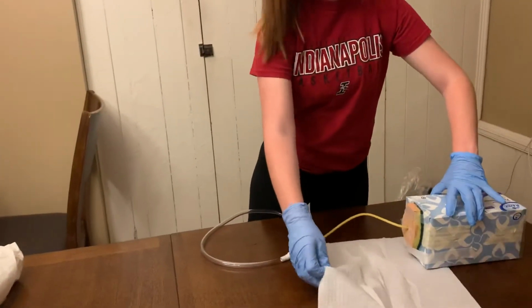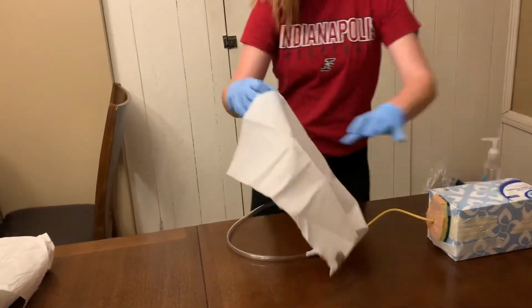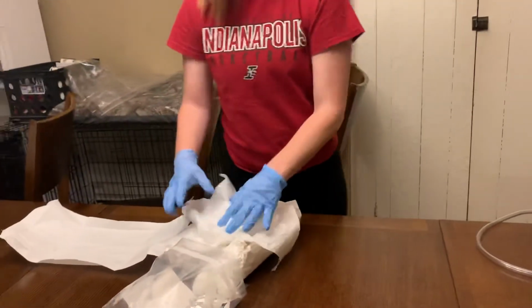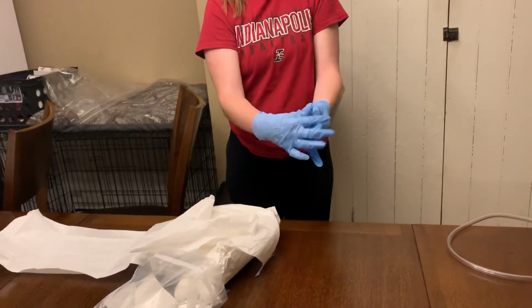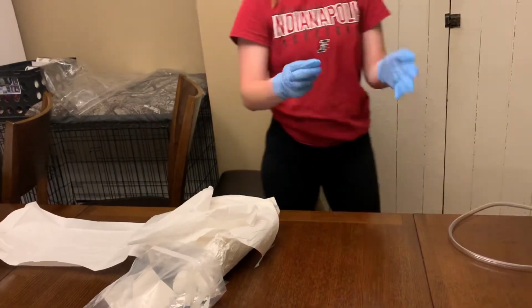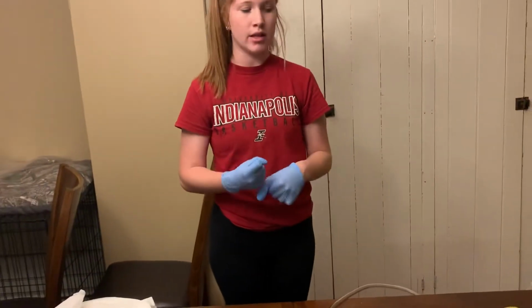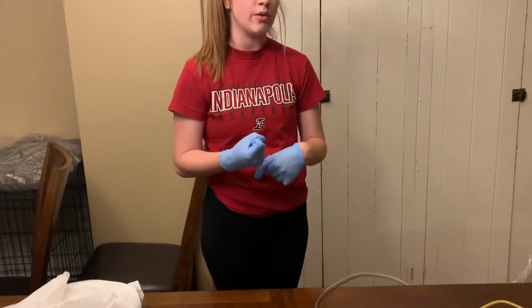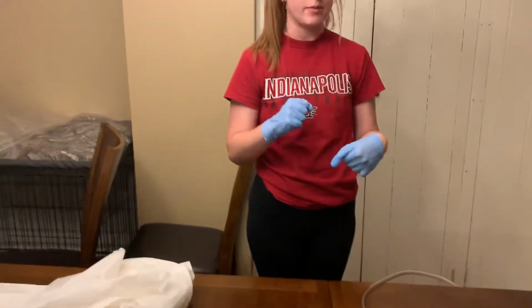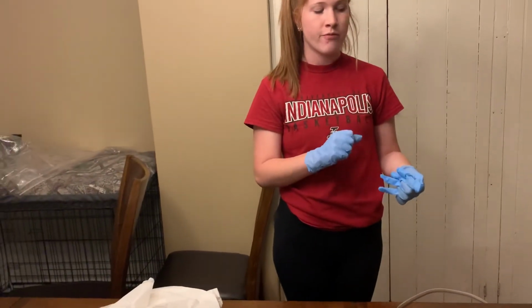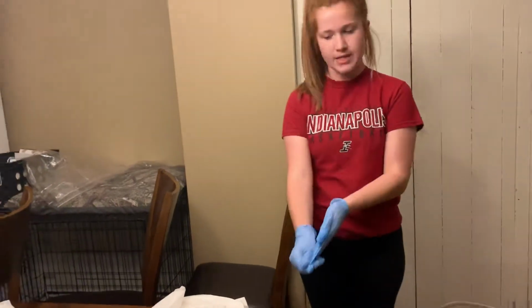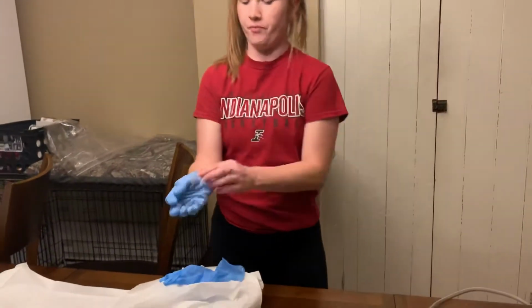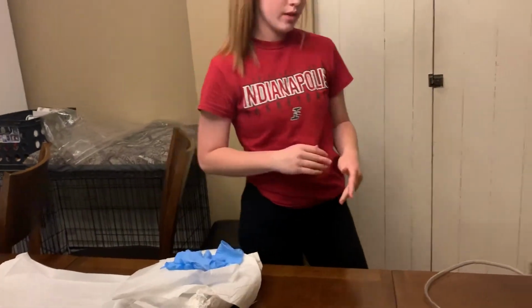I can take this drape out from underneath my patient and discard of my gloves. Actually, before I discard of the supplies and the gloves, I would have to remove any excess antiseptic solution or the lubricant from the perineal area, and then take my gloves off and discard my supplies.